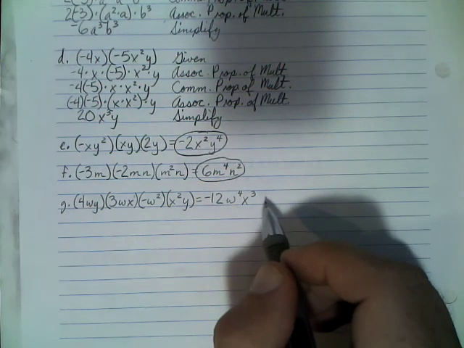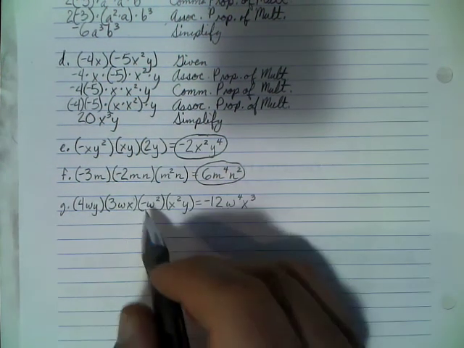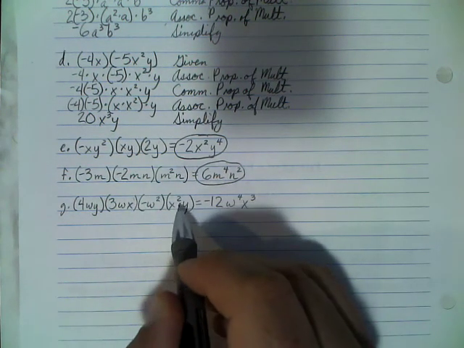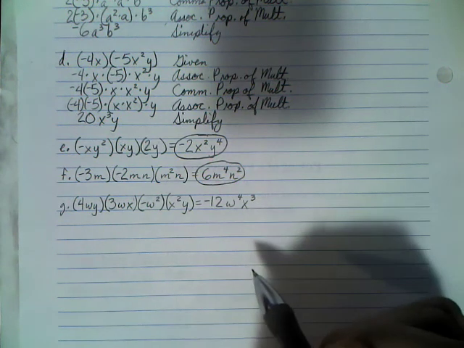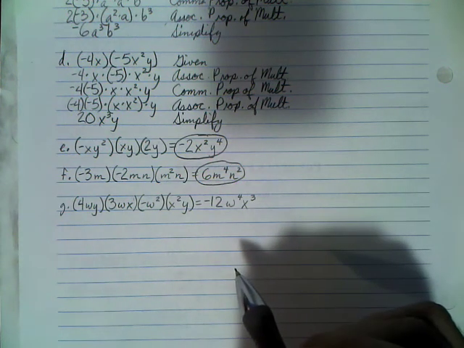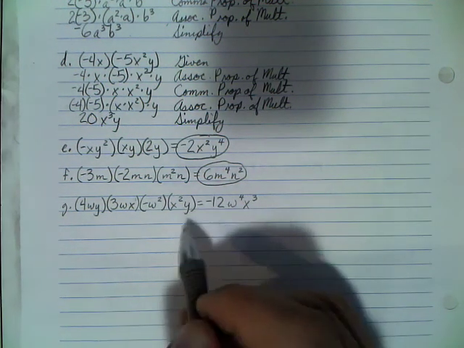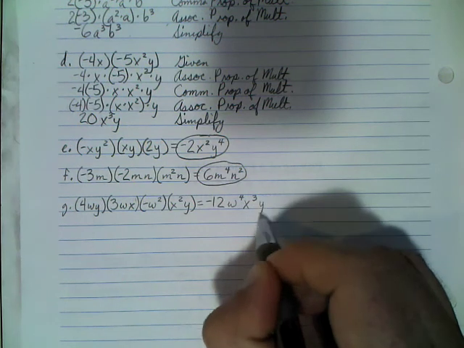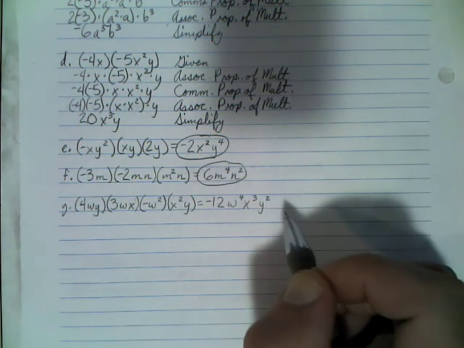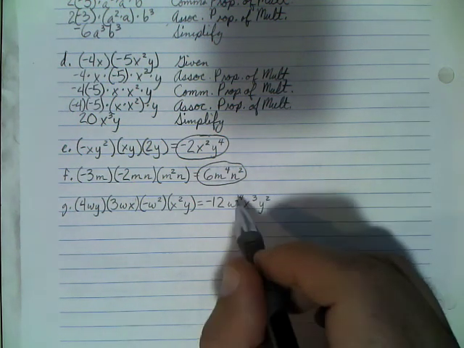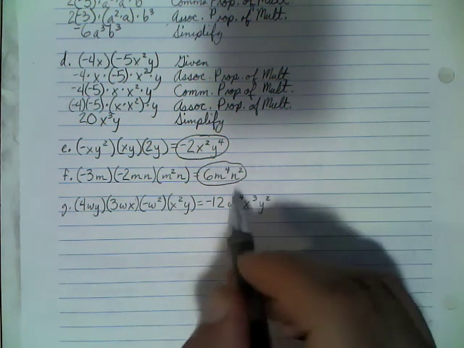So remember, when we multiply the powers, we add their exponents. So the hidden 1 exponent plus the 2 exponent makes a 3 exponent when we multiply. Last of all, y's. So I got a y here and a y there. Well, y times y is just y squared. So my answer is a negative 12, w to the 4th power, x cubed y squared.